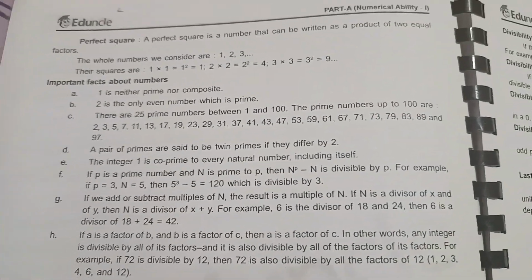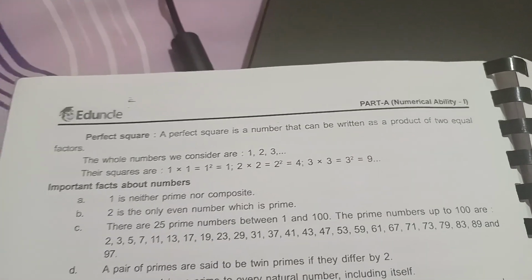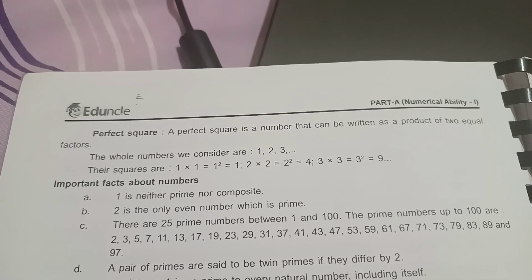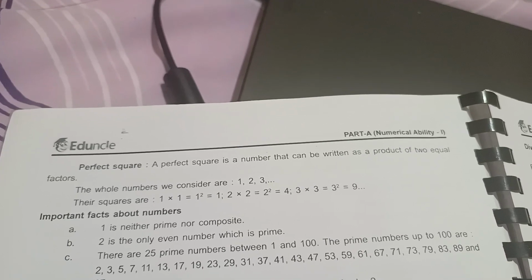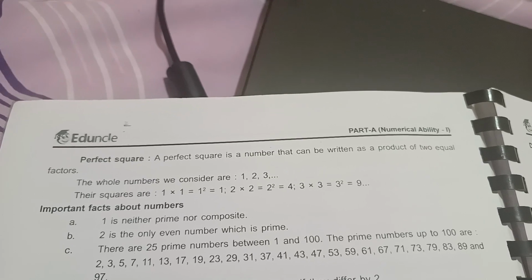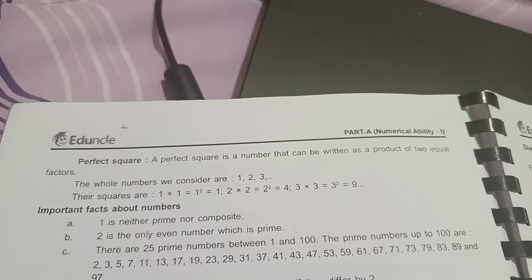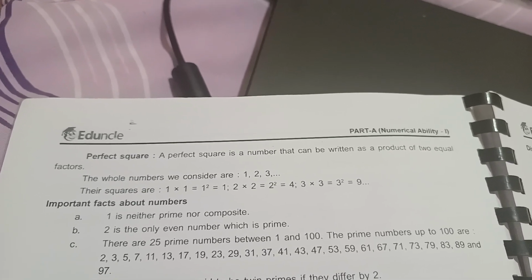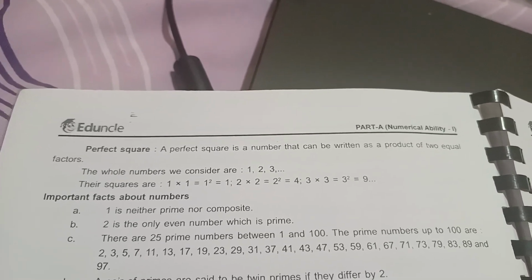Let's come to perfect square number. Let's know about perfect square. A perfect square is a number that can be written as a product of two equal factors. The whole numbers we consider are 1, 2, 3. Their squares are: 1 squared, 1 into 1 equals 1; 2 into 2, 2 squared equals 4; 3 into 3, 3 squared equals 9.